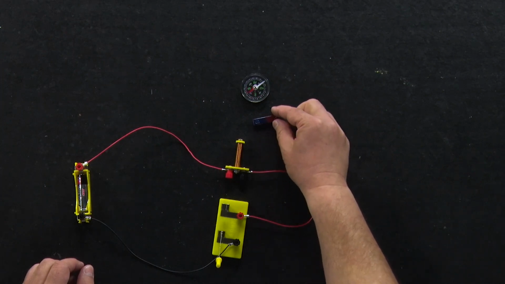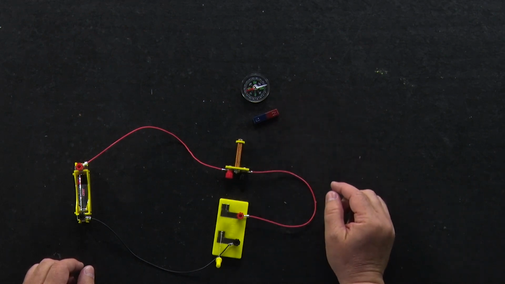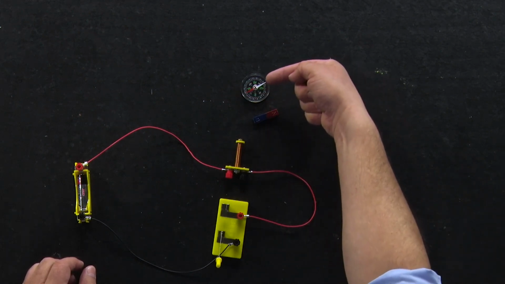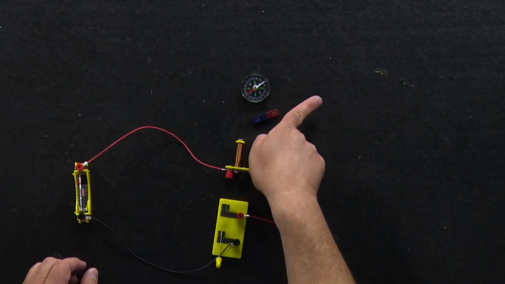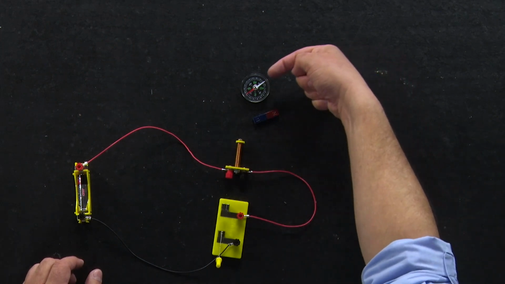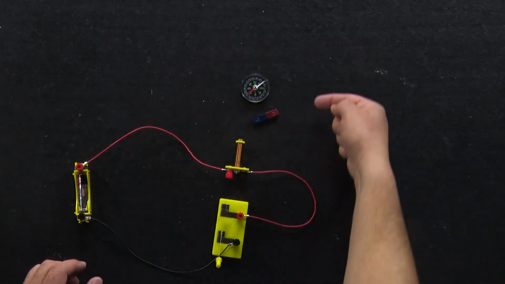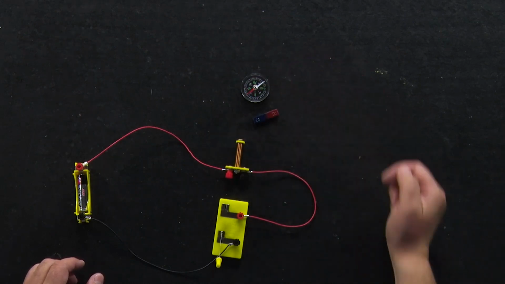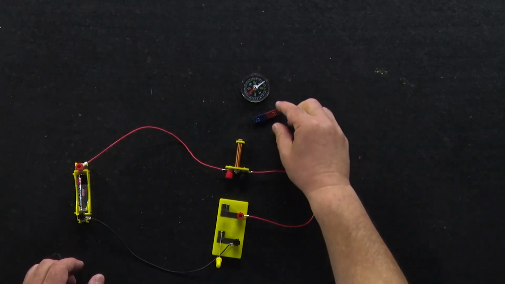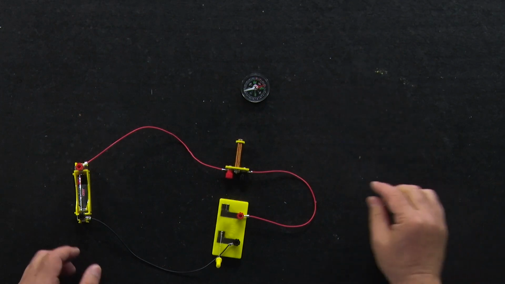And actually I can also put the bar magnet sideways. When I put the bar magnet sideways, look what happens. The compass is now pointing in that direction because the magnetic field comes out of the north pole, turns around, and goes into the south pole. So over here, the magnetic field is actually in that direction. Now that is our bar magnet.